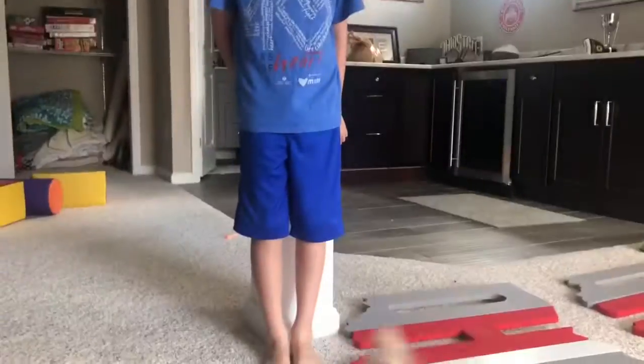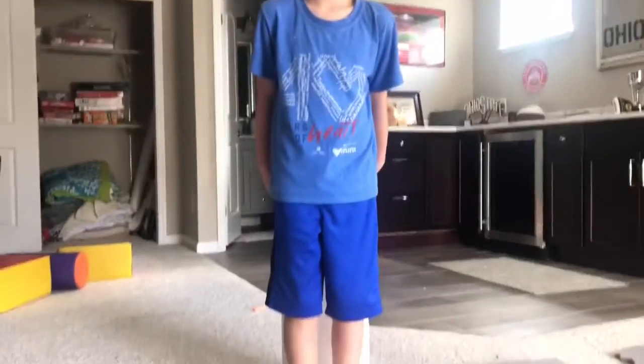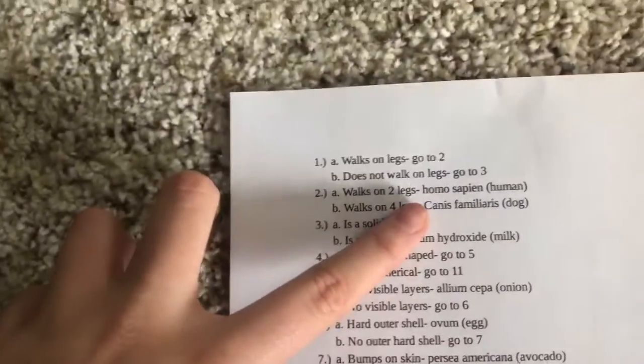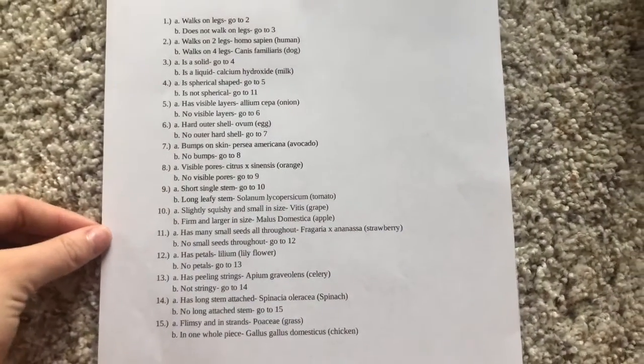Our last identification. We can see that he walks on legs, and so we'll go to number 2. He walks on 2 legs, which means he is a Homo sapiens, which is a human. This is my dichotomous key again, and that's how you study it using all these organisms.